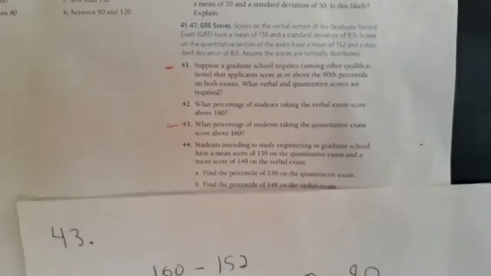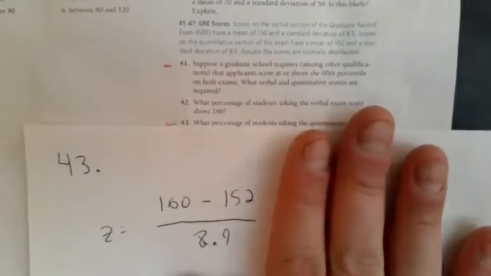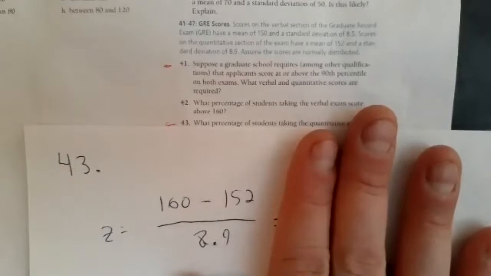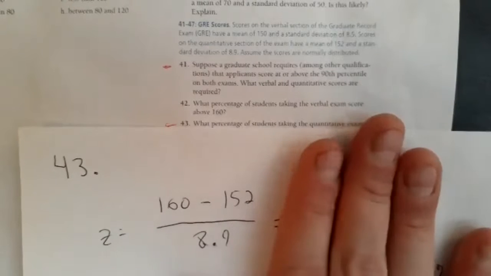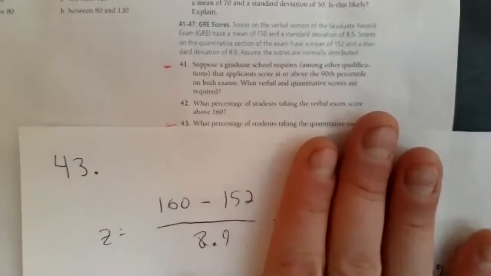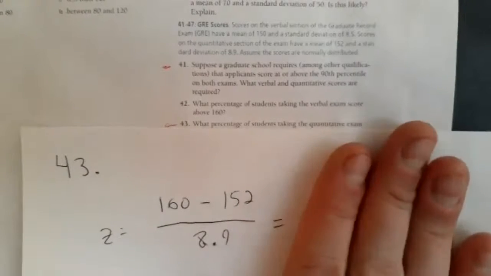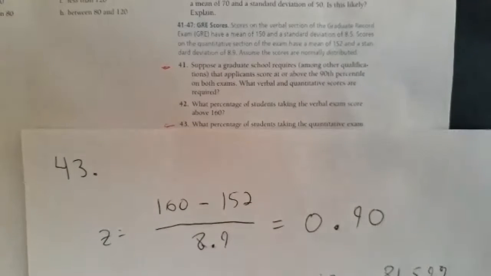All right. So if I want to figure out what is below 160, my approach is I'm going to take 160, subtract the mean, and divide by the standard deviation. And this is coming from the quantitative part, so make sure you're using the right exam. The quantitative had 152 mean and an 8.9 standard deviation. So if I do this number crunching, I believe I'm getting 0.90.